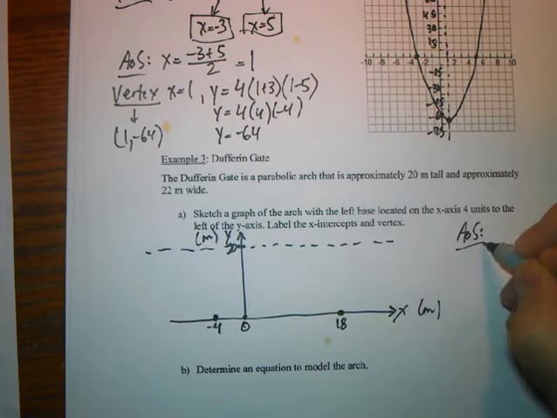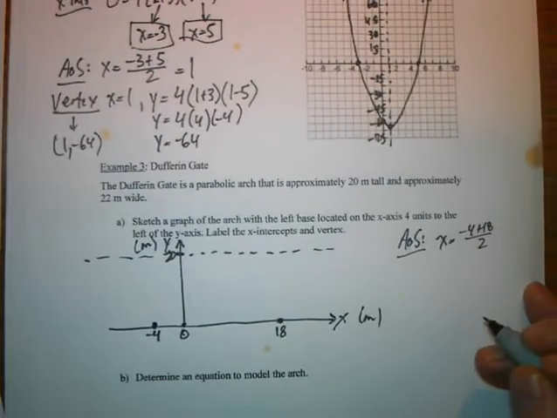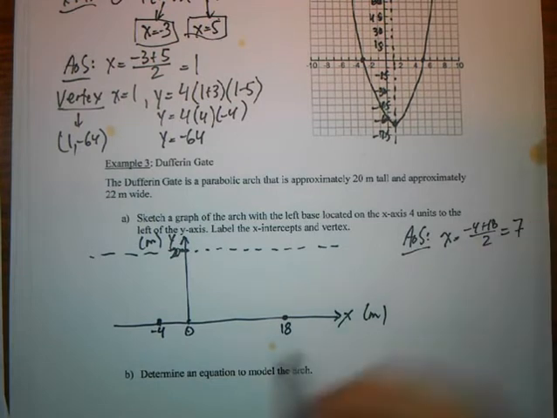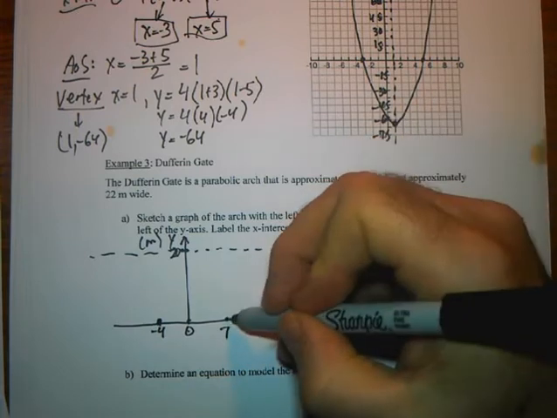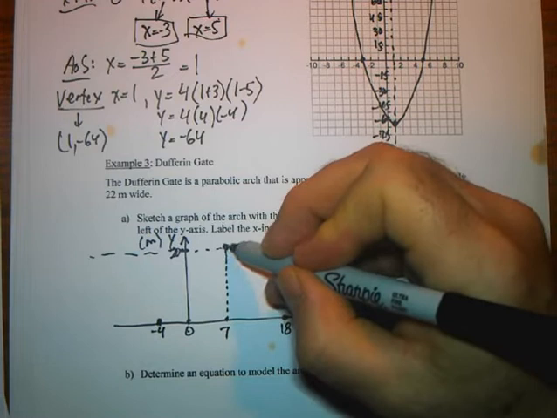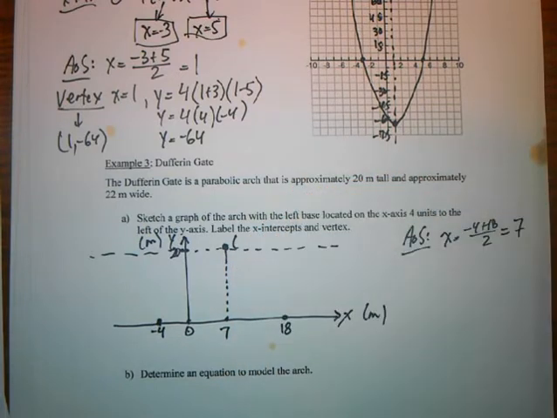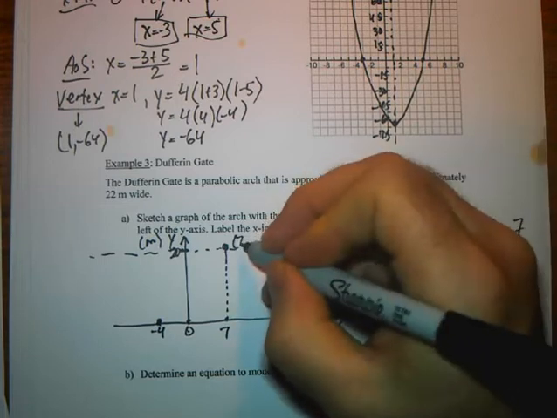That's going to be x equals the sum of these two values divided by 2, which is 14 over 2, so that's 7. So we know the vertex will be right about here at x equals 7. If we go up, where these two lines meet will be the vertex, and that's at the point 7 for the x and 20 for the y.